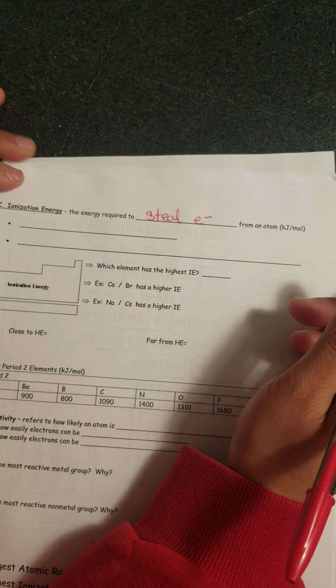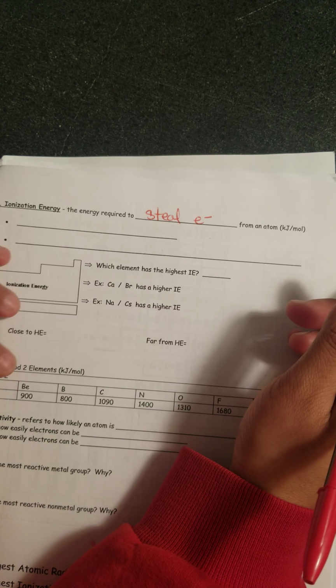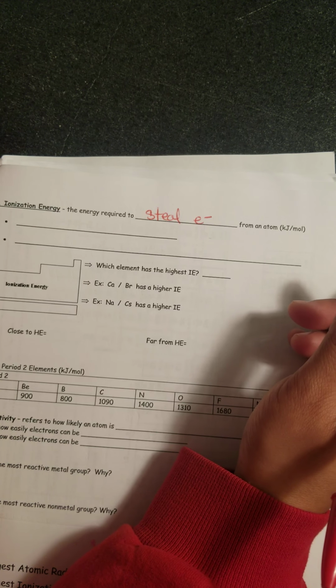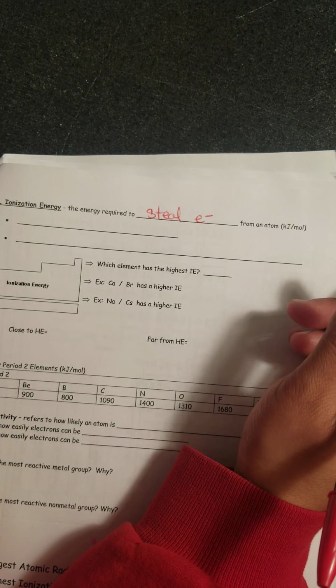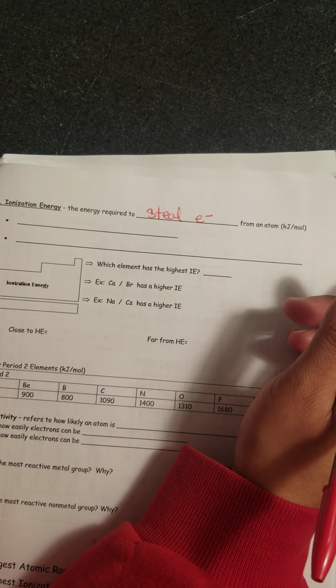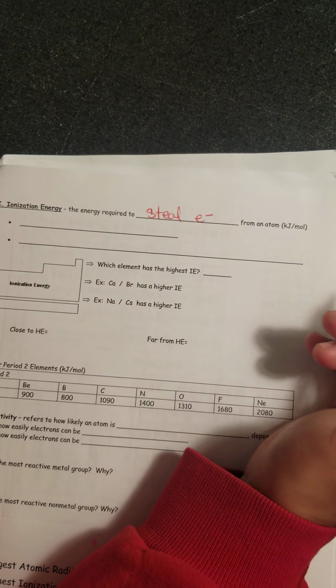Right? So we talked about the other word, electronegativity, okay? About unequal sharing of electrons, all right? Kind of like H2O. Now, ionization energy is the energy required to steal electrons, okay, from an atom.